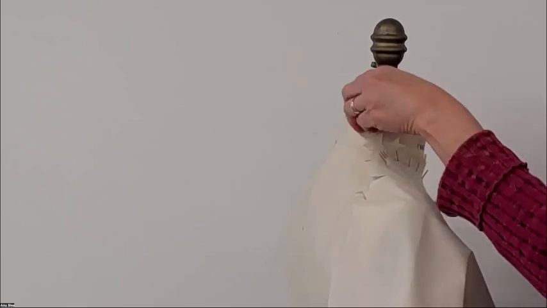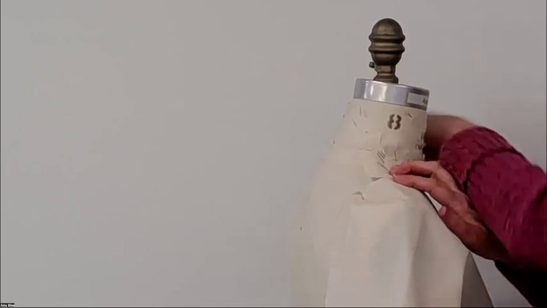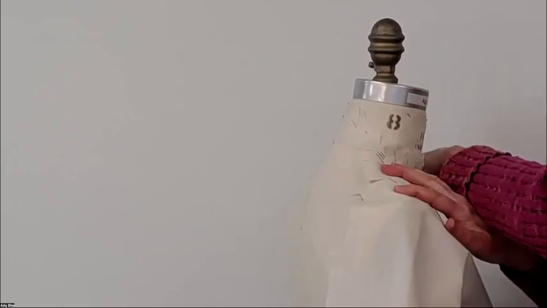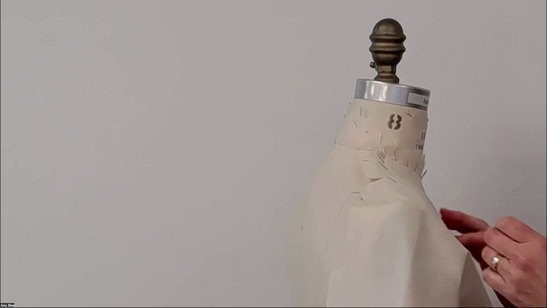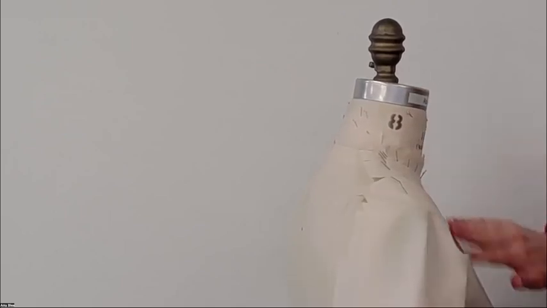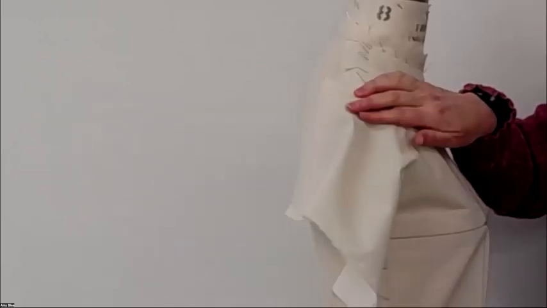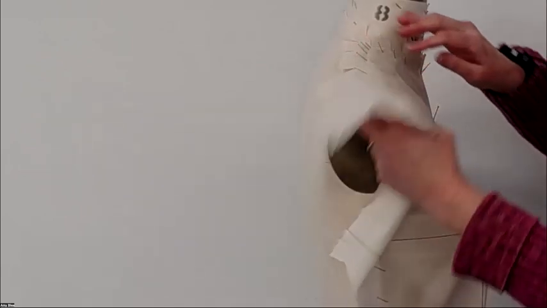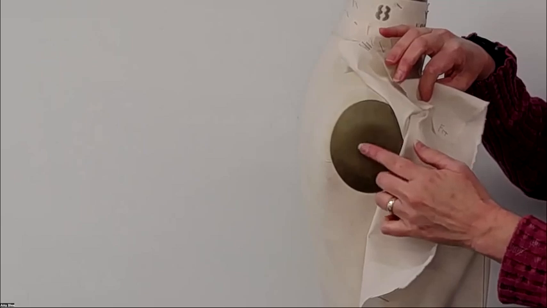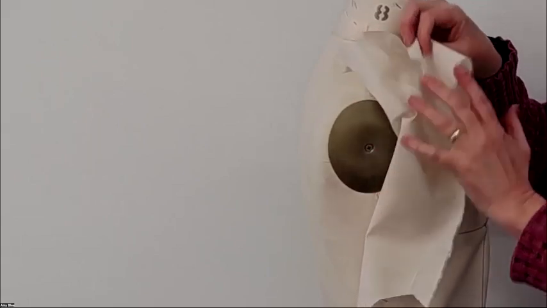seams. So I'm just snipping and I'm pinning right on the seam line, all the way out to the edge of the shoulder. So this is my armhole here. This here is my armhole. And that's the screw. This is called the plate, and that's the screw.